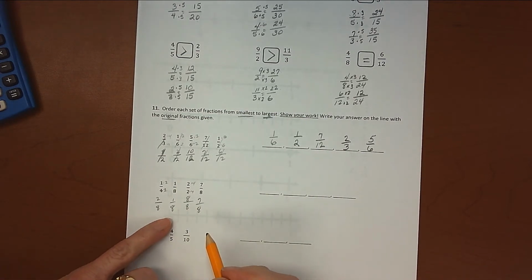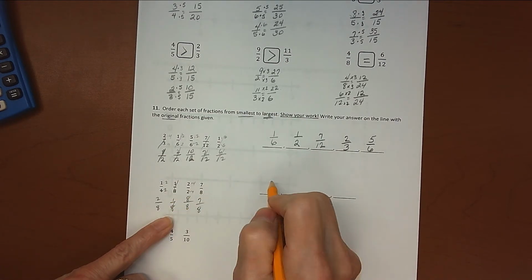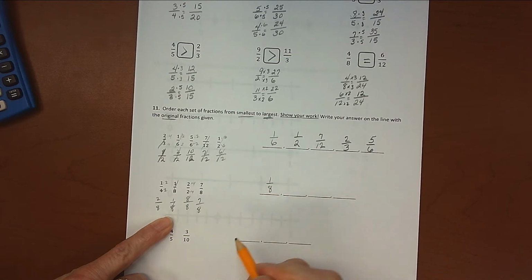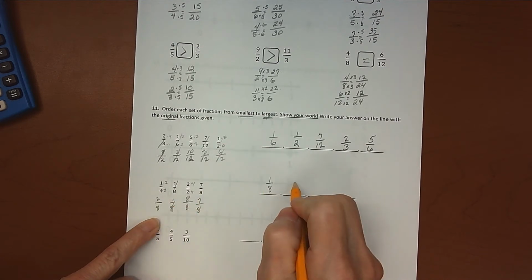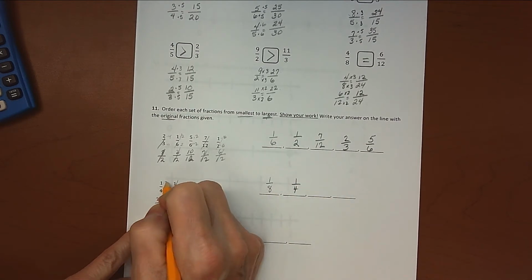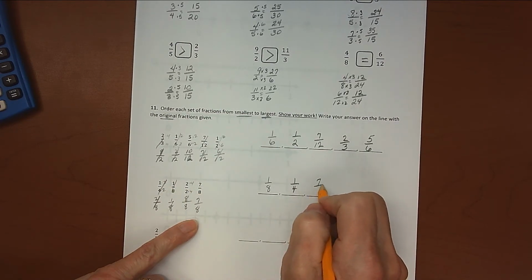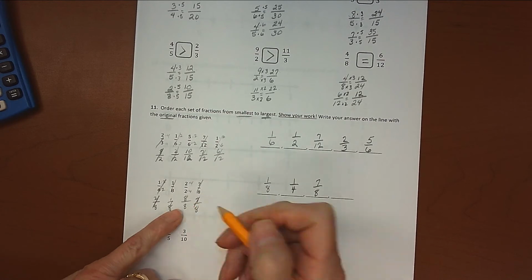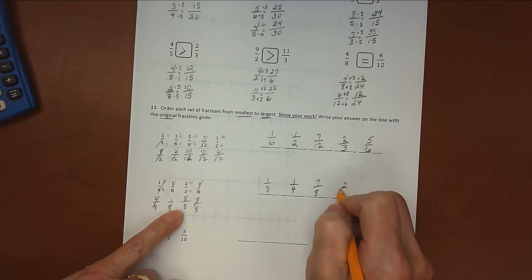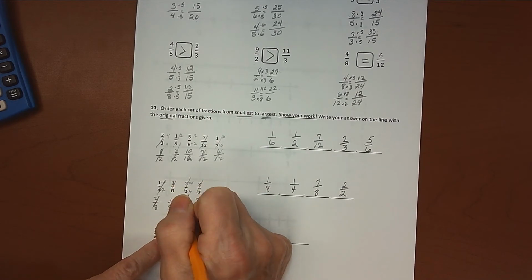So our smallest number here is 1/8. Next number up would be 2/8, which is the 1/4. Next number up would be the 7/8. And the next number up is the 8/8, or the 2/2.